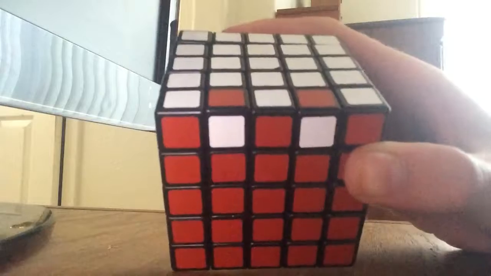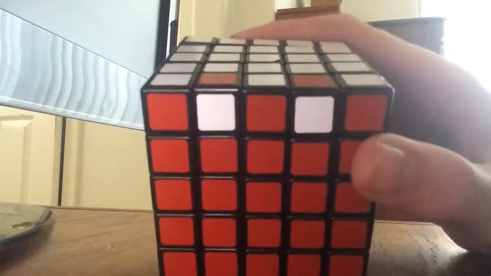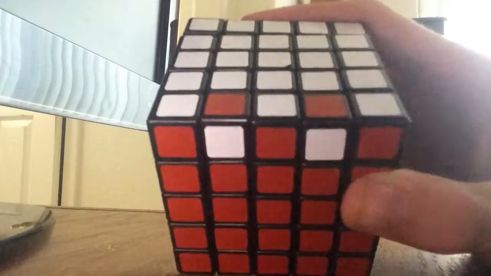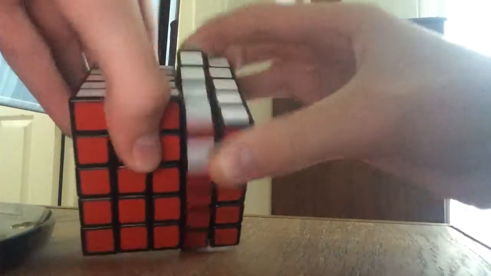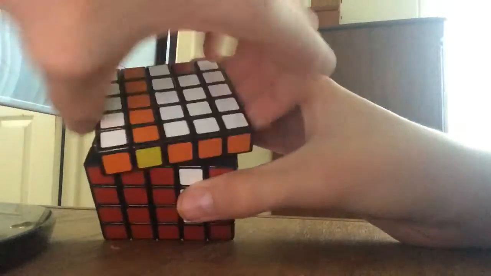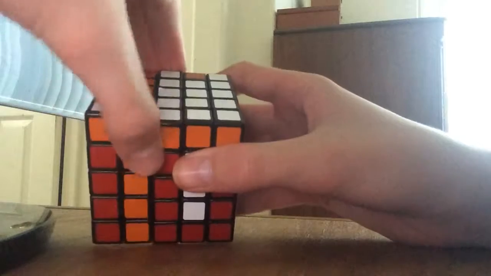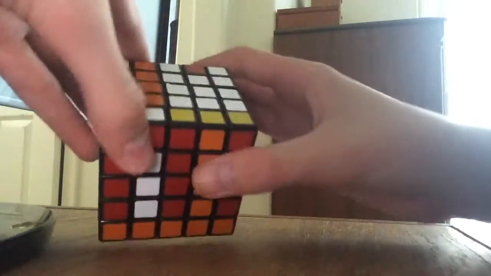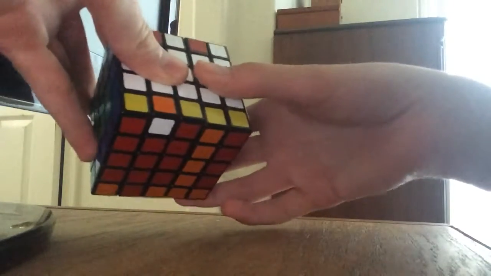And yet again, we're going to do the exact same algorithm, and I'm going to go a bit faster because this is the fourth time doing this, and you pretty much get the idea. So, we bring down our right wedge, spin the top twice, bring the left wedge down, and spin the front twice, then lift the left wedge back up, and spin the front twice.